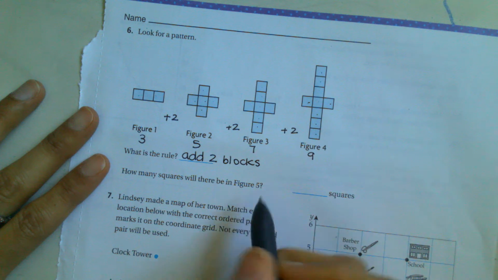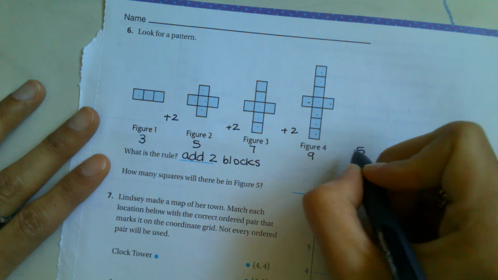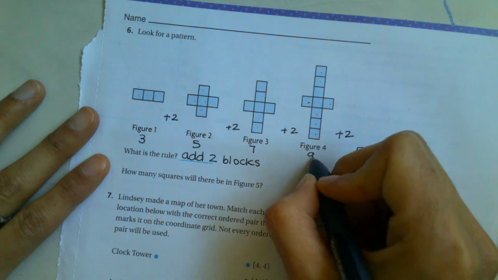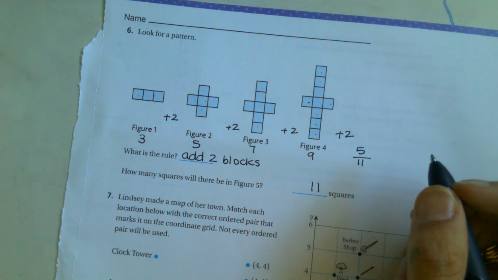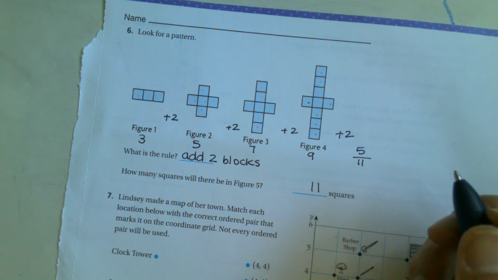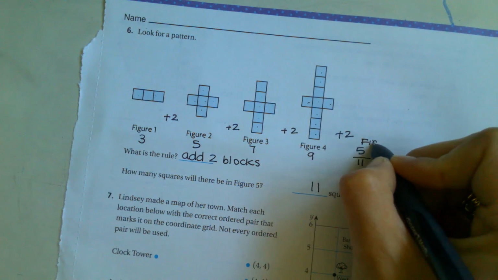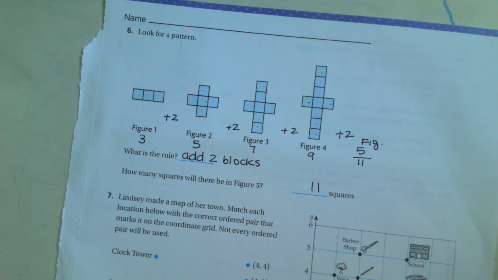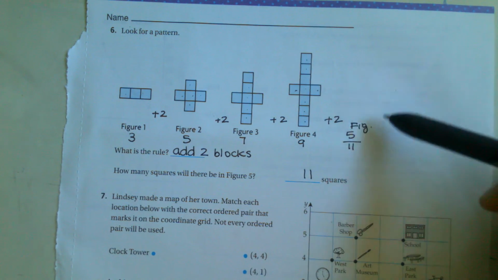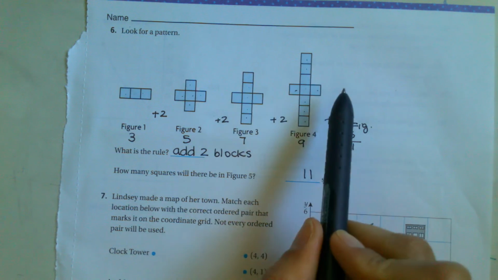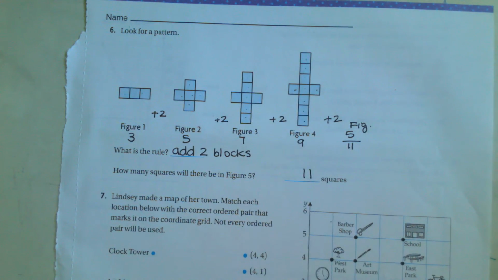How many squares will be in figure 5? Well, figure 5 will be plus 2, so 9, 10, 11. It would have 11 squares. We don't need to draw it out, but if you want to draw it out and do your doodle, you could draw where the squares will be, right? They're not adding them to the side, they're adding them to the top and bottom.